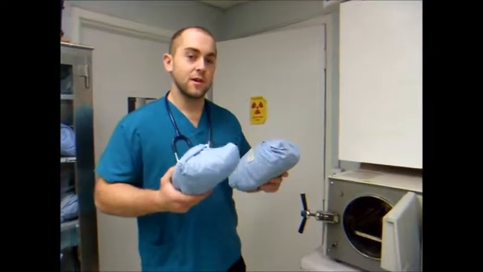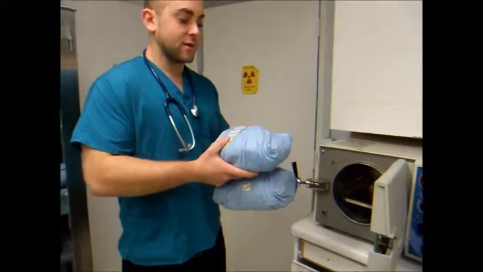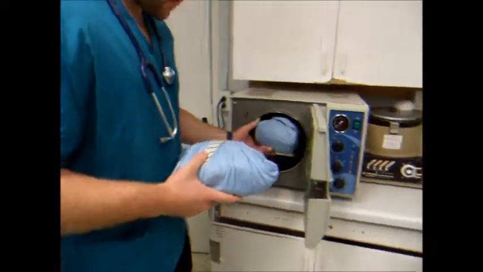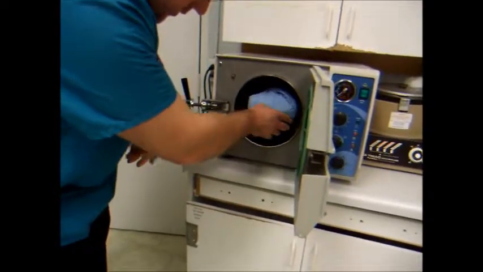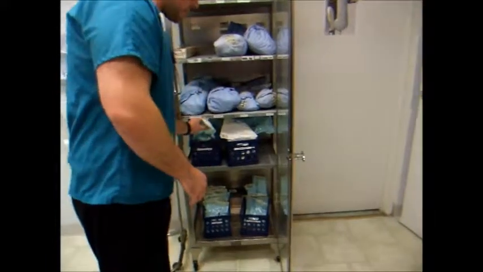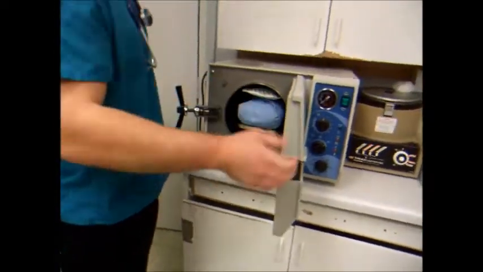I'm going to demonstrate how to properly pack the autoclave. You want to make sure that they're not stacked on top of each other. So you've got one in there on top there. We'll go right in behind it, and you can throw in smaller packs on top, but you don't want to stack up like 2 spade packs on top of each other.